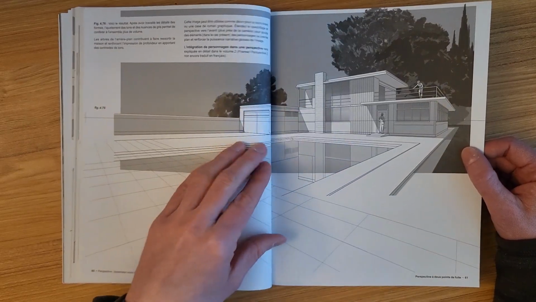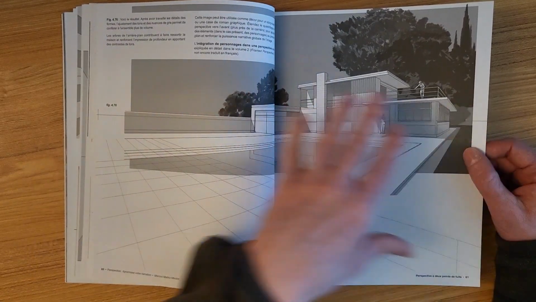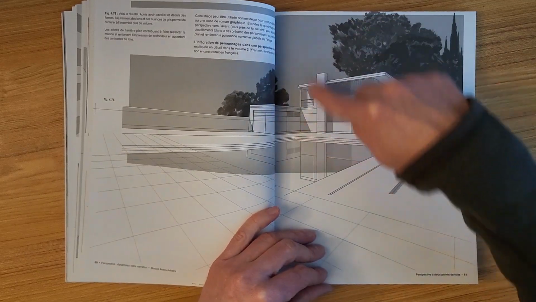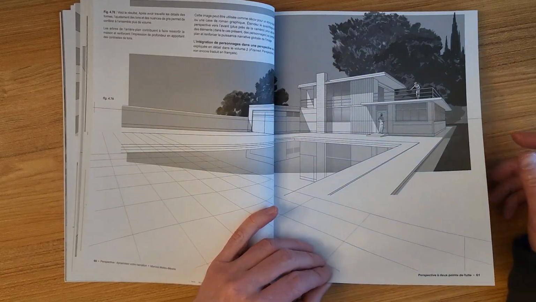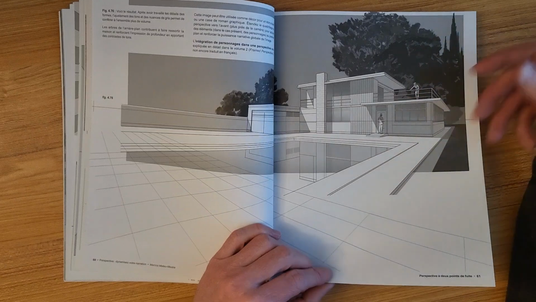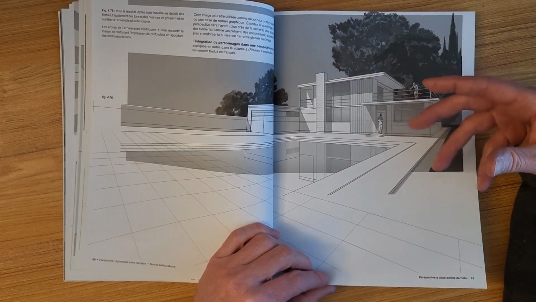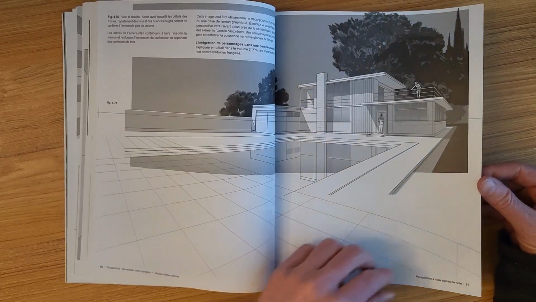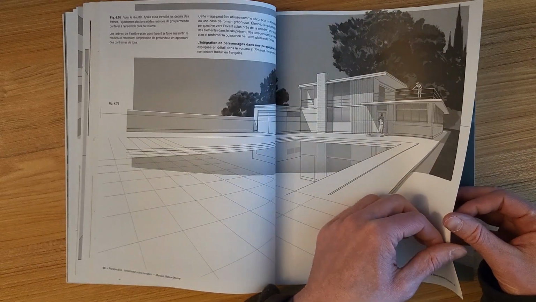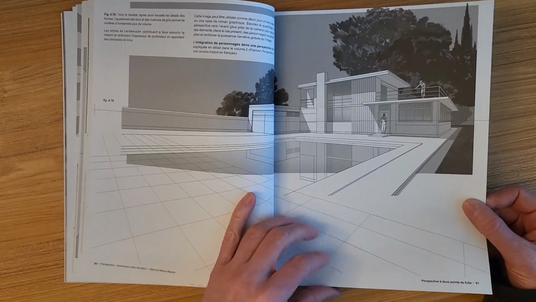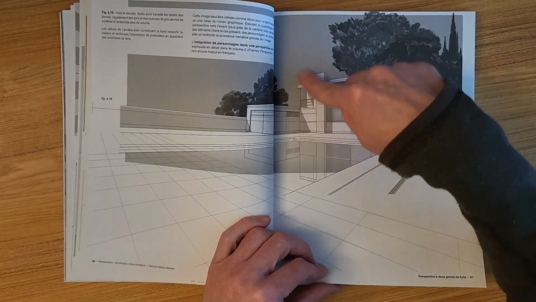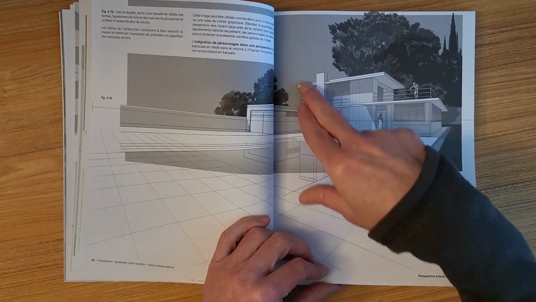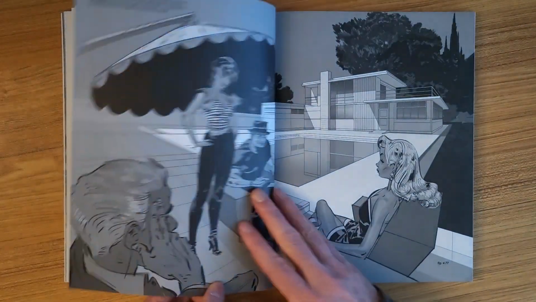So you can still apply perspective lines, but then you can have imperfect lines for the buildings, and it will give a more organic feeling, less dry, less boring, because we don't necessarily want to draw very stiff and perfect-looking buildings.